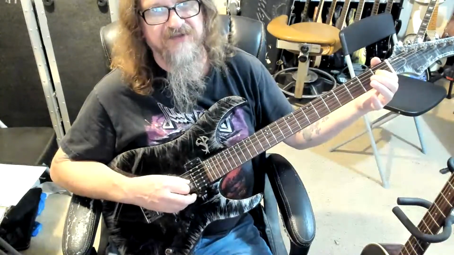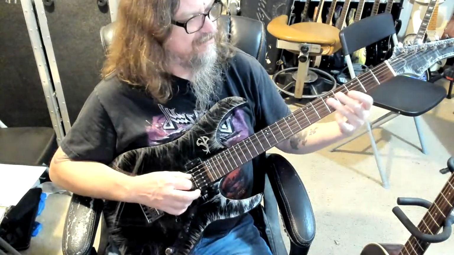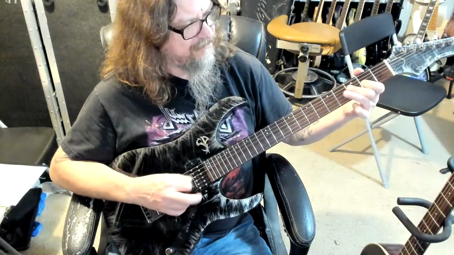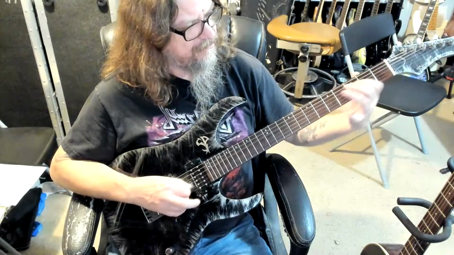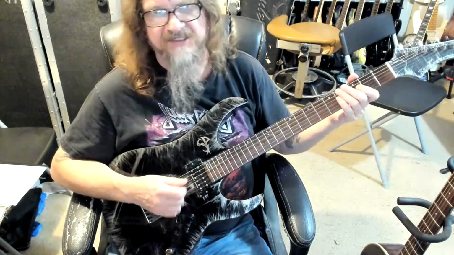So I'm on the first fret of the D string and the third fret of the G string. So that's just the whole riff.